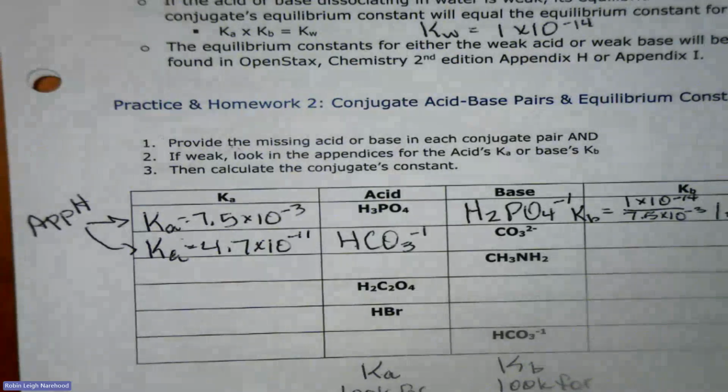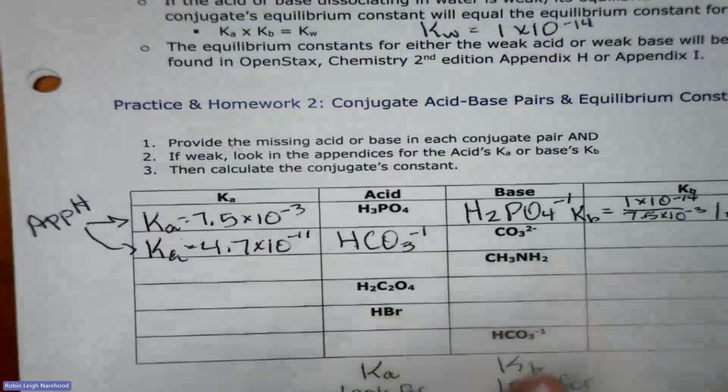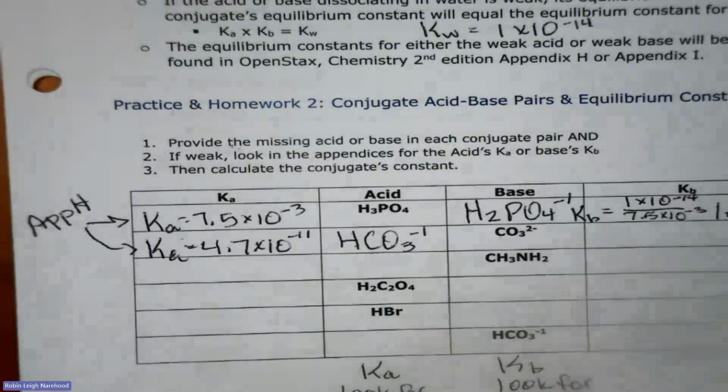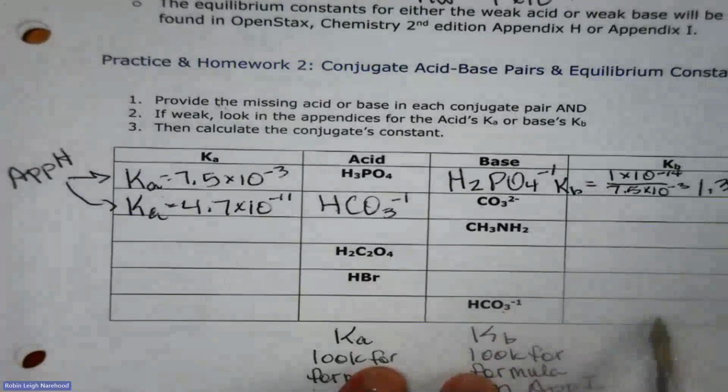Carbonate is an extremely common base. So we're going to calculate it now, and it's going to be in your notes. If you just remember that it's in your notes, you won't have to calculate it again. You'll have already calculated it because it's part of a practice problem later. And also down here, bicarbonate ends up on the base side, so you can calculate its Kb.